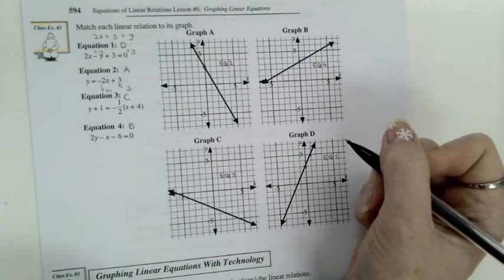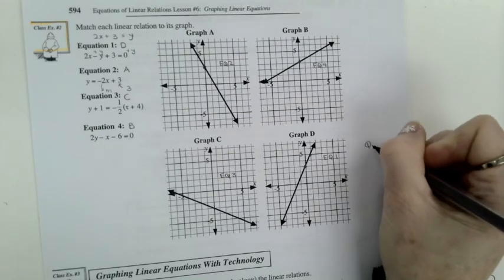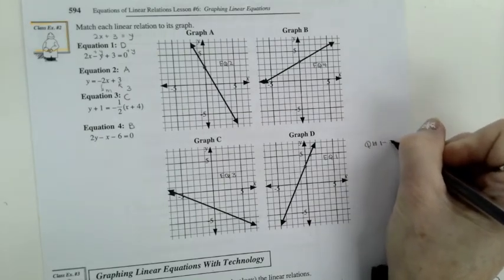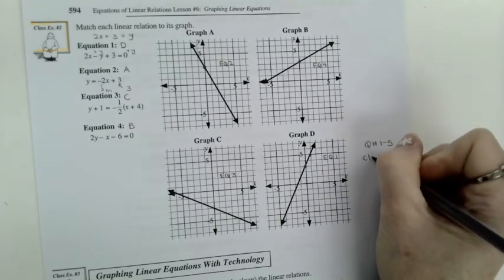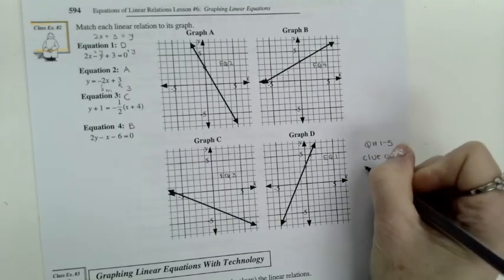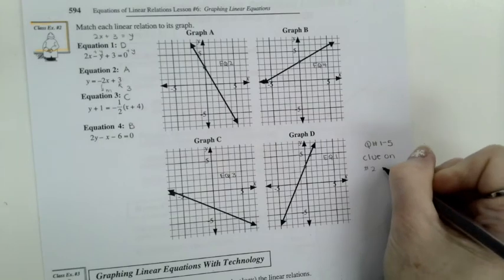We're going to do questions on the next page. Questions 1 to 5. And your clue on number 2 is use the x and y intercept.